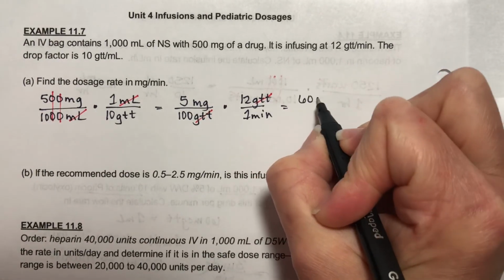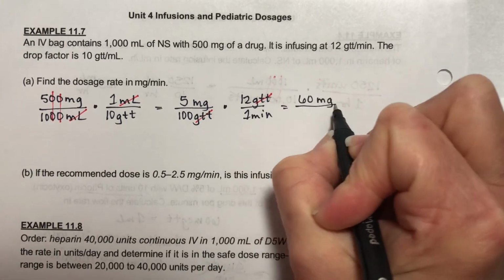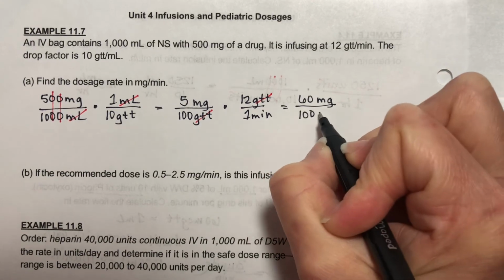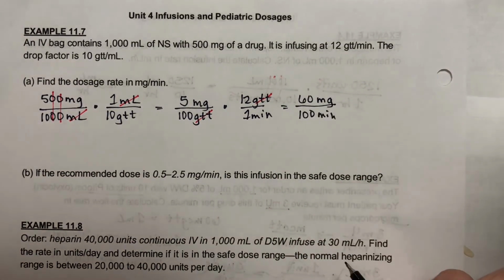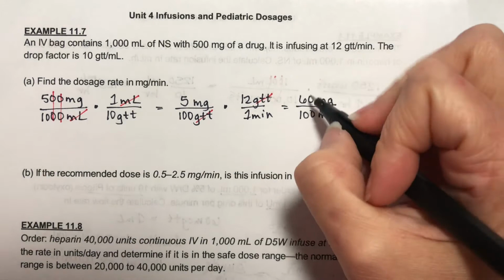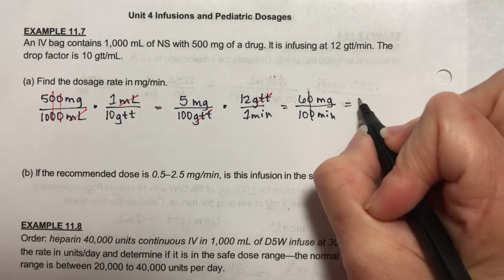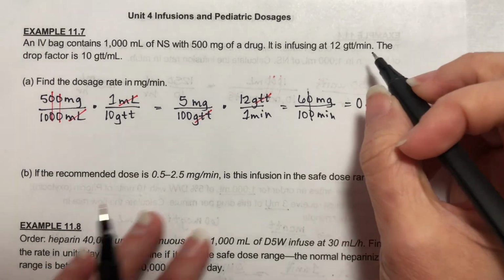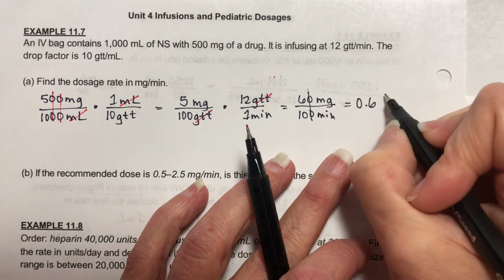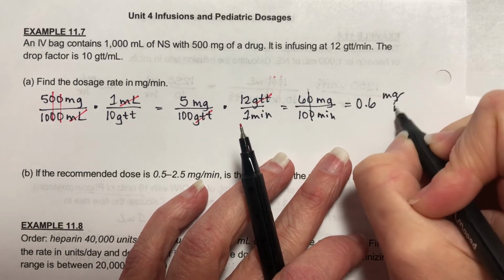I have 60 milligrams in 100 minutes. Okay, and then divide both of those by 10, and 6 divided by 10, well, that's 0.6 milligrams per minute.